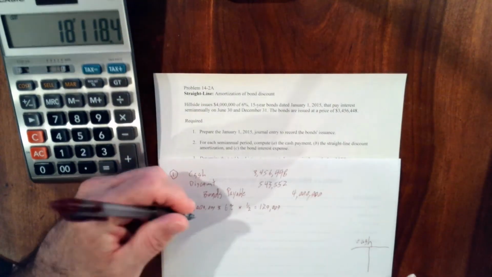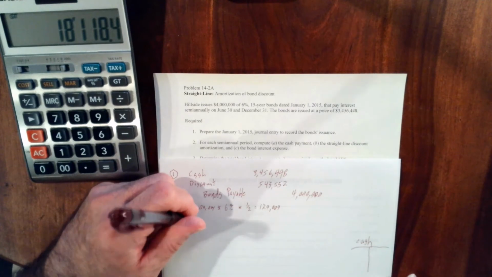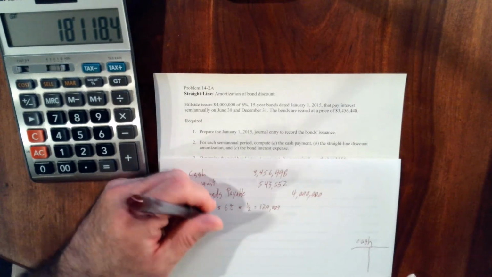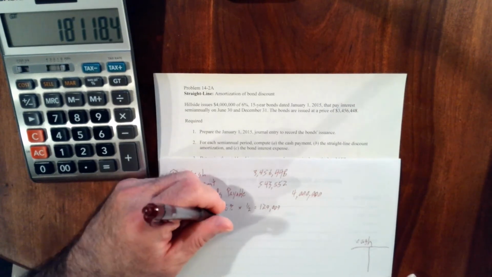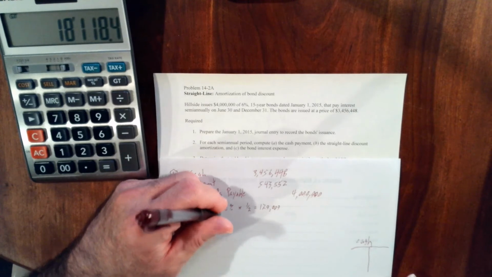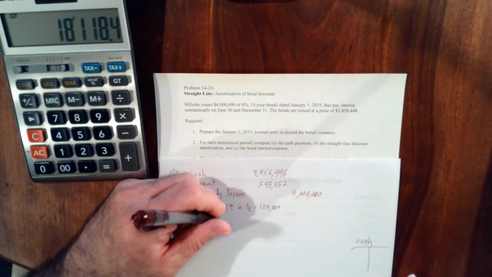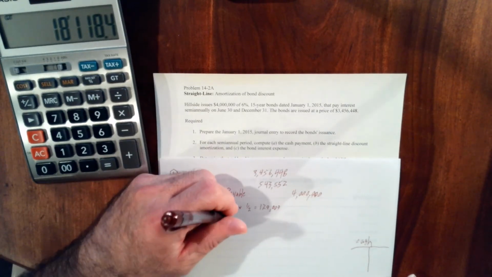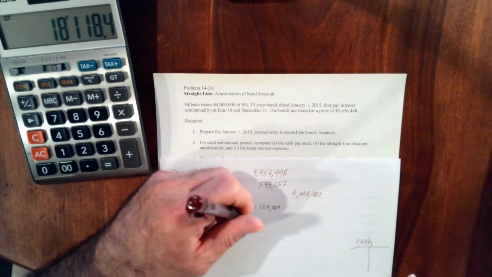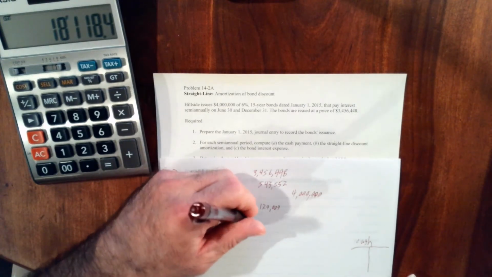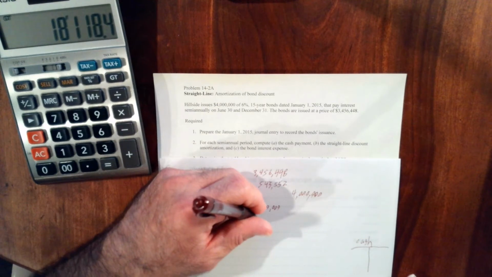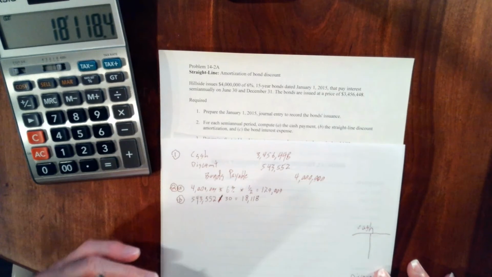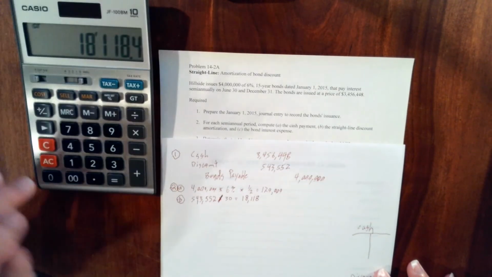I'll write this out. 543,552 divided by, I started to do multiply, but it's actually divided by 30 periods. That's 15 years times 2, which gives me 18,118. And if you do the 0.4, that's one thing, but I believe in Connect it'll ask you to round to the nearest dollar.